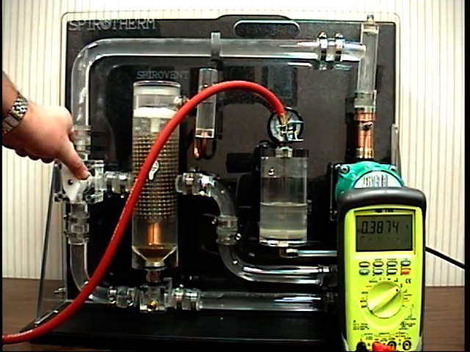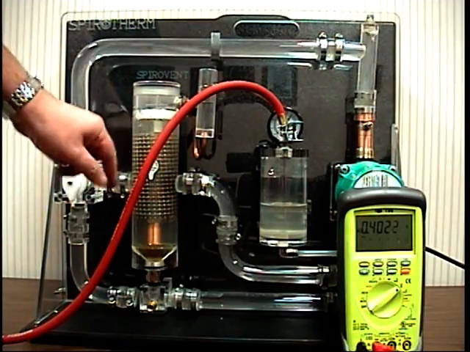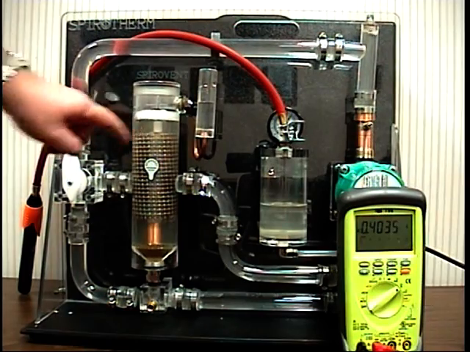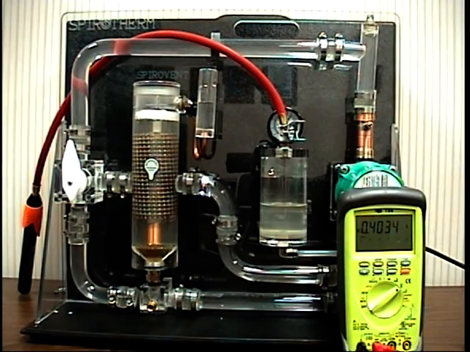I'll go ahead and close this bypass valve off now, force the air through it, and as you can clearly see, we're starting to get air bubbles to migrate through the spirotherm air separator and up and out.